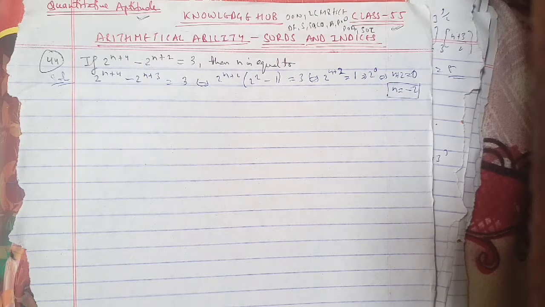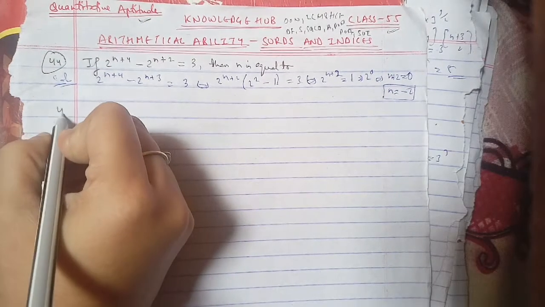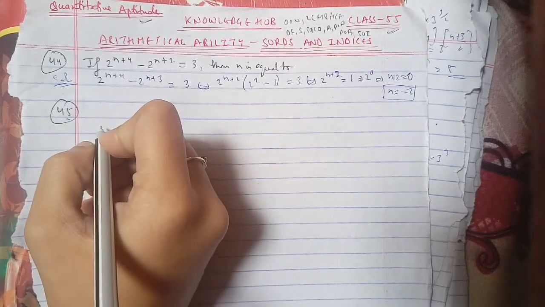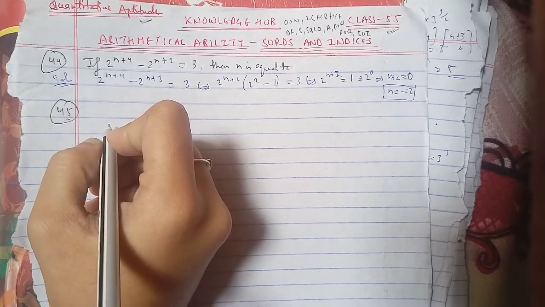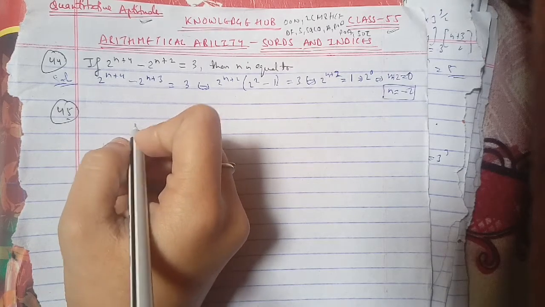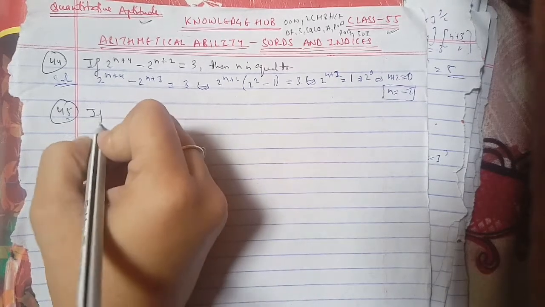Now we'll go ahead with another question, which is an important one as well. Here is your 45th question of the session. The question is, if 2^(n-1) plus 2^(n+1) is equal to 320, then n is equal to what we have to find out.